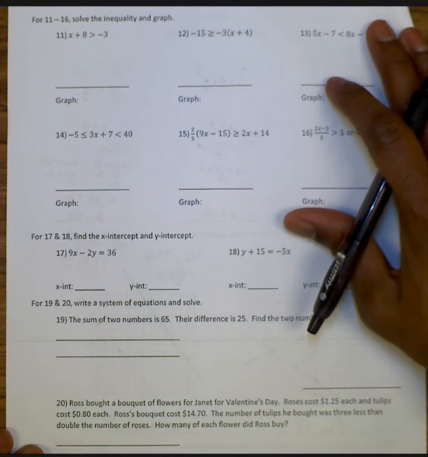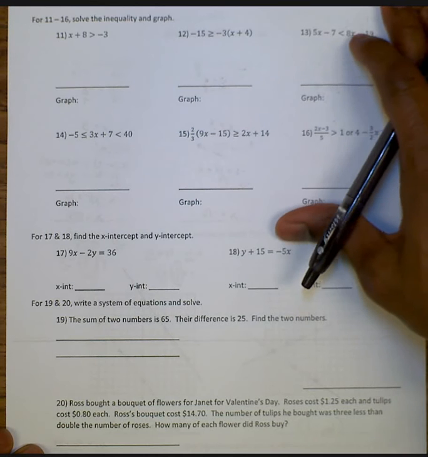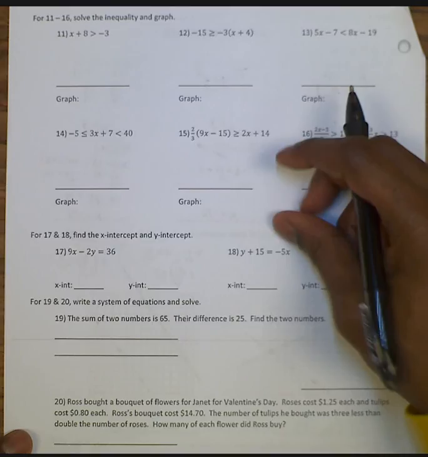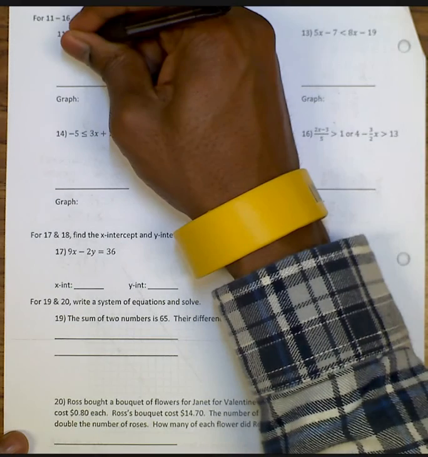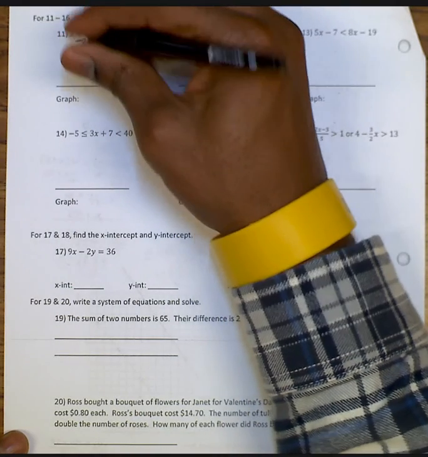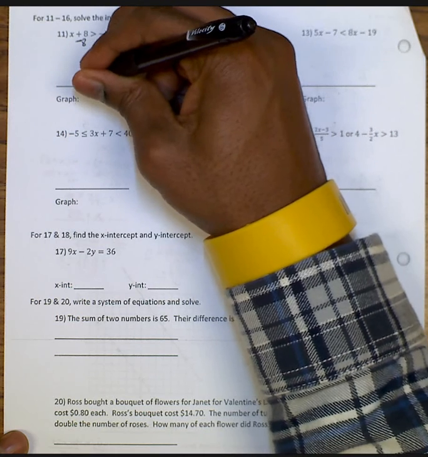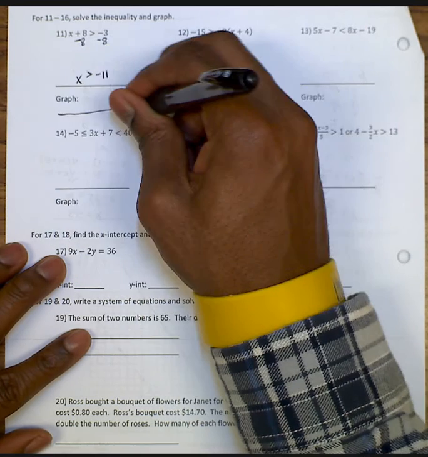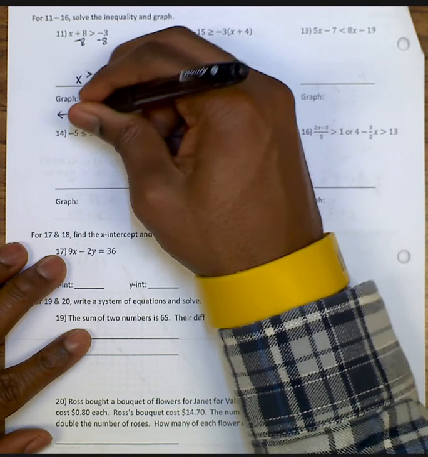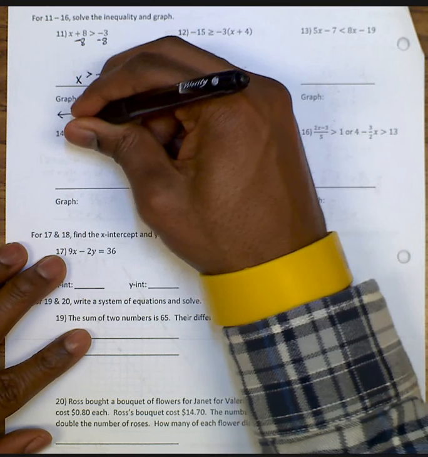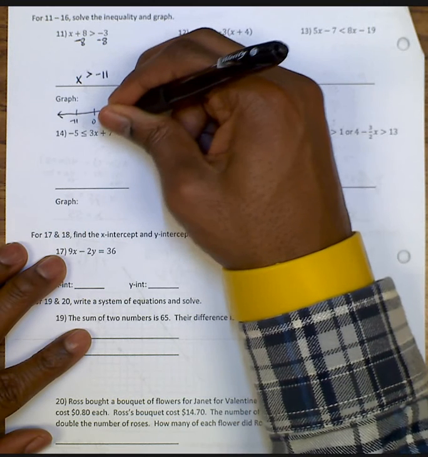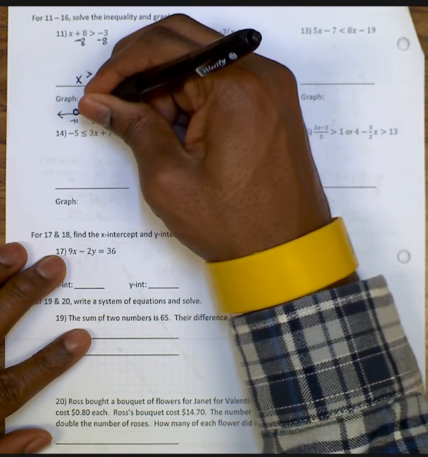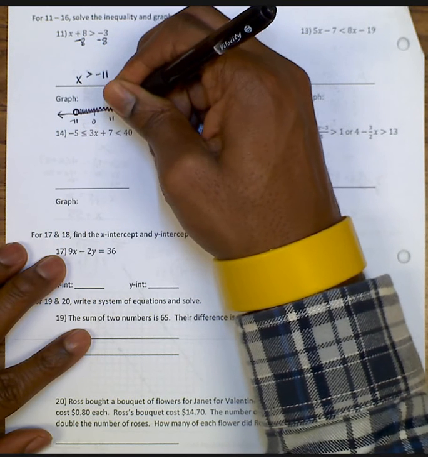Okay, so second page here we have x plus 8 is greater than negative 3, an inequality asking us to solve it and then graph our solutions. So I'm going to subtract 8 from both sides. That leaves me with x is greater than negative 11. As a graph, our focus really is on being able to recognize where our number's placed on the number line, and then our type of circle, in this case it'll be an open circle, and it'll be shaded to the right.